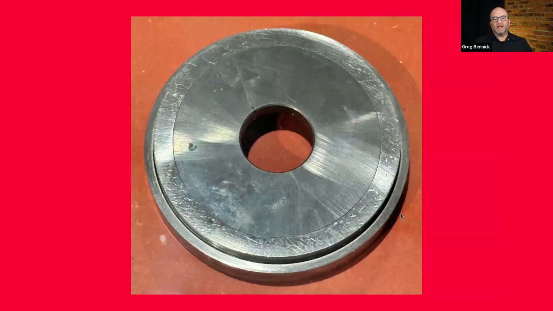This is something that didn't come up in my description just now. This is the collar. This is a third die, essentially.